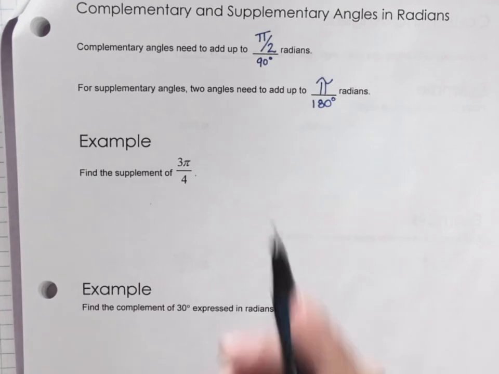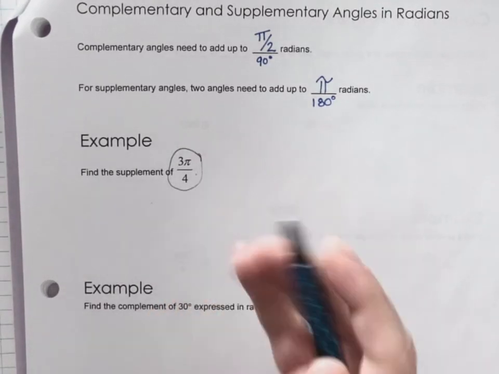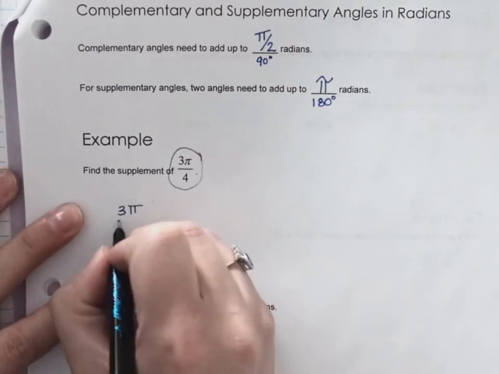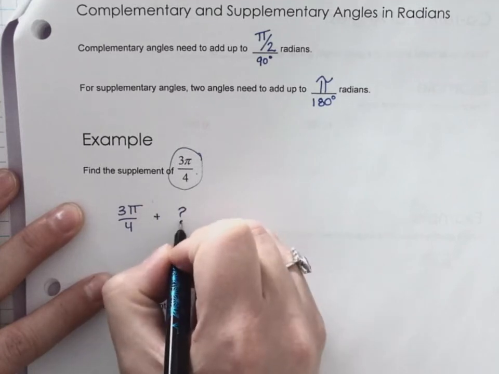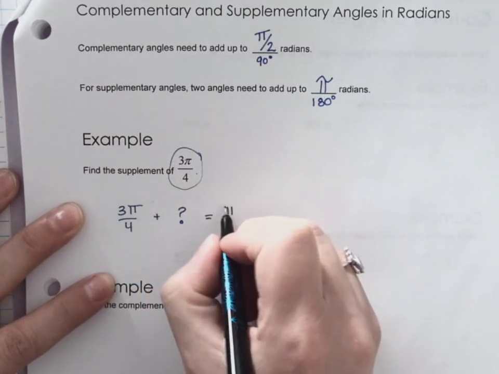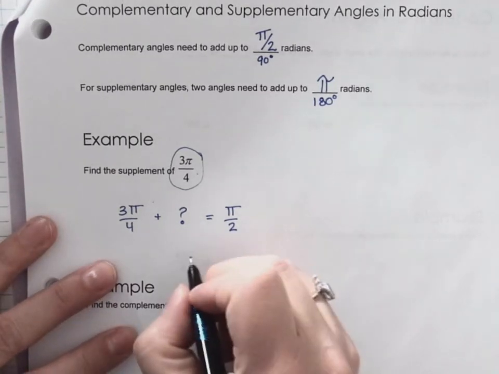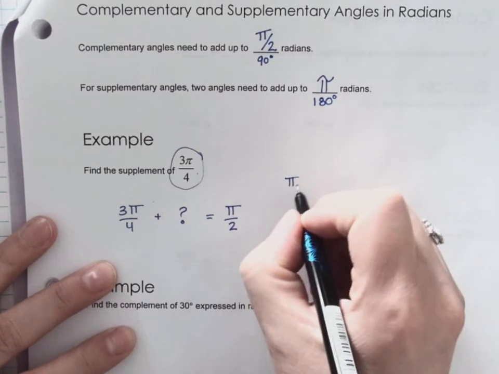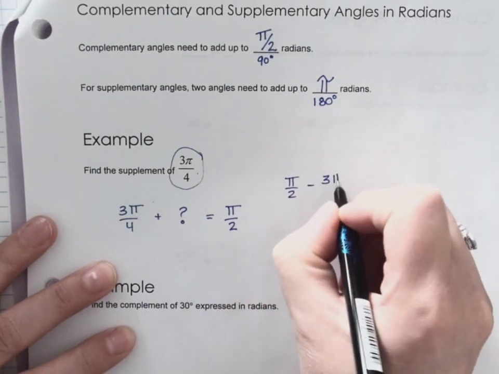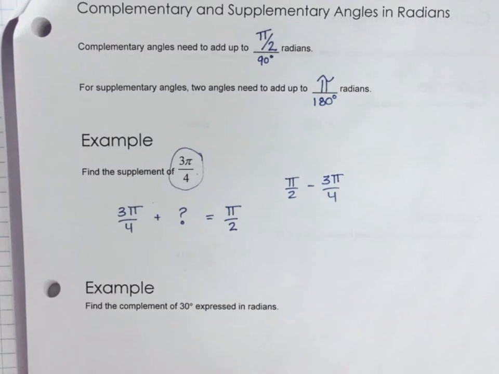Okay, so we're gonna find the supplement of 3 pi over 4. So we have 3 pi over 4 plus something equals pi over 2. I'm trying to find that question mark. So how would you do it, mathematically speaking? Subtract, right? So your unknown is going to be pi over 2 subtract 3 pi over 4. And if you ask me if you can use decimals, my heart's going to break a little bit.